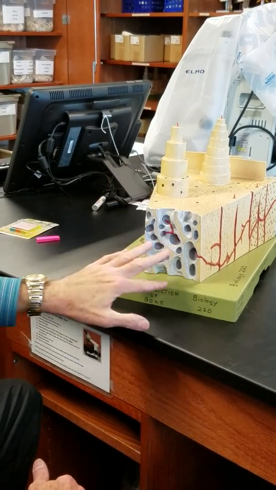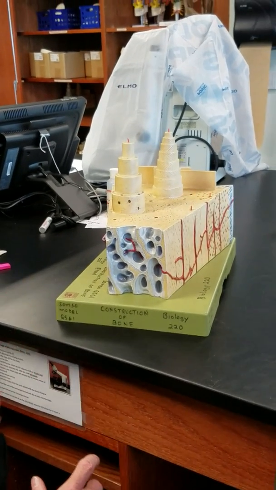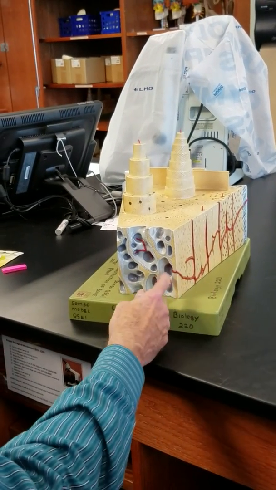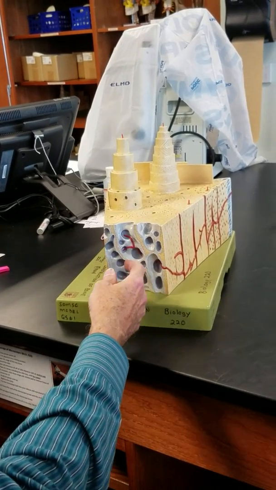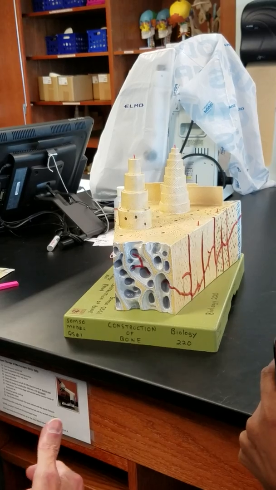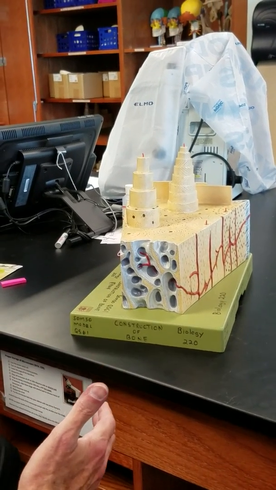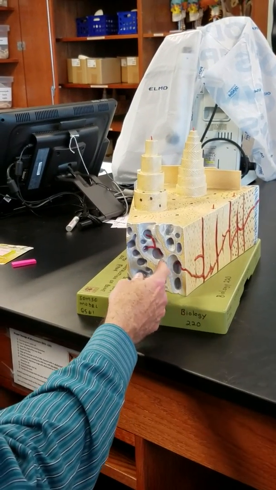The gray at this end is spongy bone. So spongy bone is where red marrow is found. Now here they've removed the red marrow, so see all these empty spaces? In life, these spaces will be packed with red bone marrow. Red bone marrow gives rise to all of the blood cells. Red blood cells, white blood cells, platelets all come from red bone marrow. So these spaces would normally contain lots and lots of red marrow.